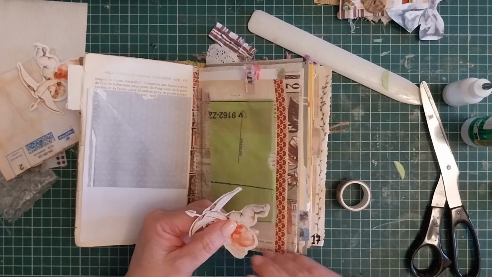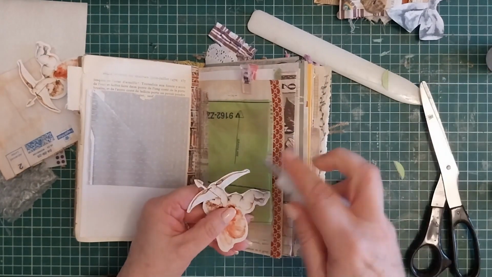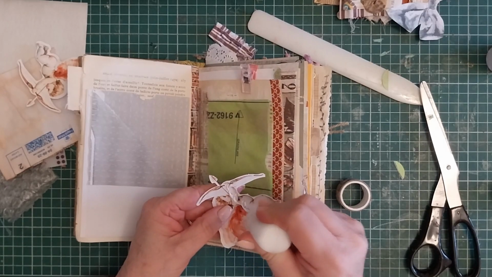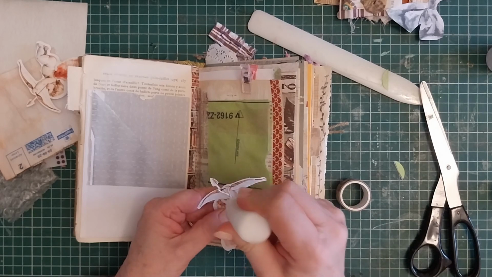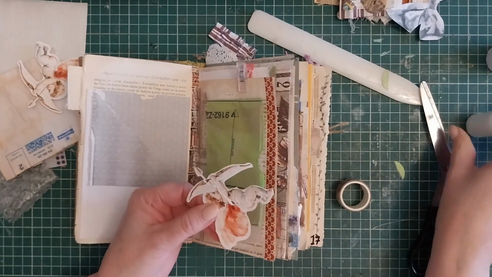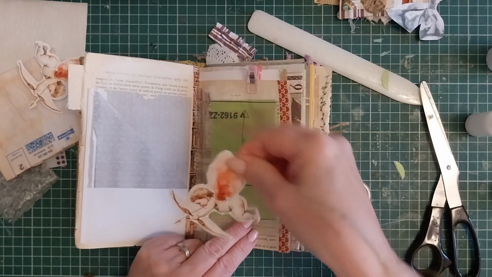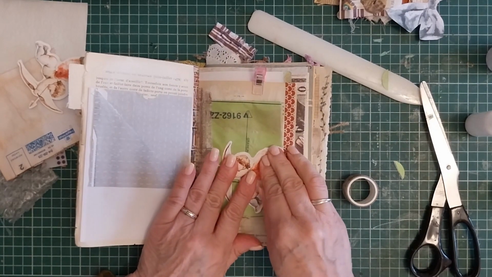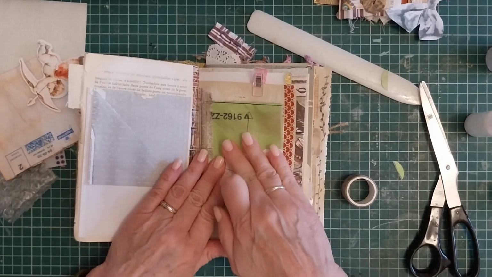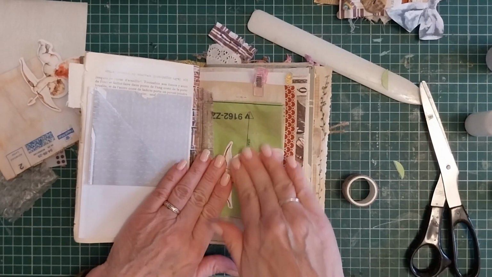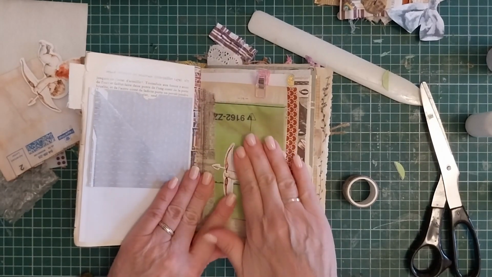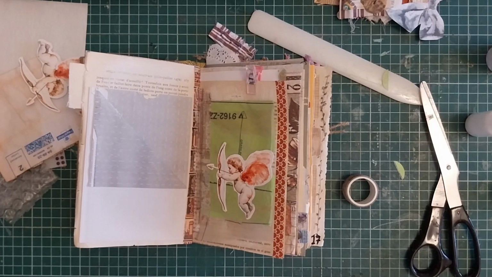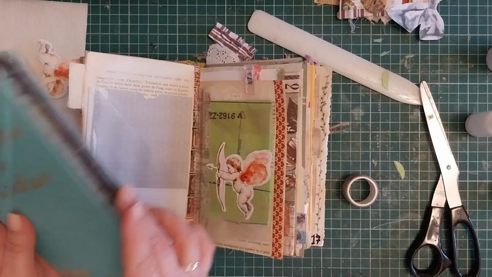And also what I like to do, I think I've spoken about this before, is have a little tuck spot, like in this case, this little cupid. There we go. And I want to tuck something in there.